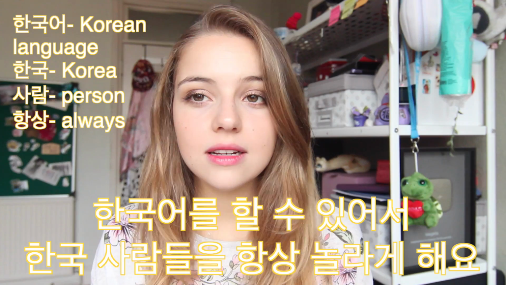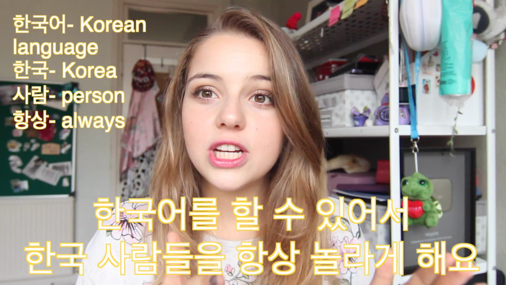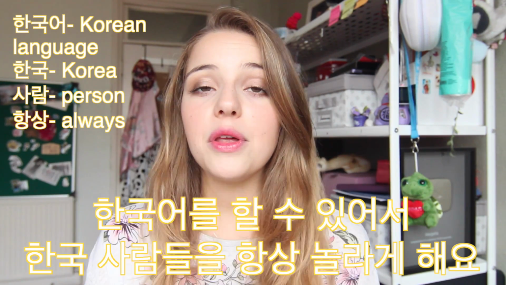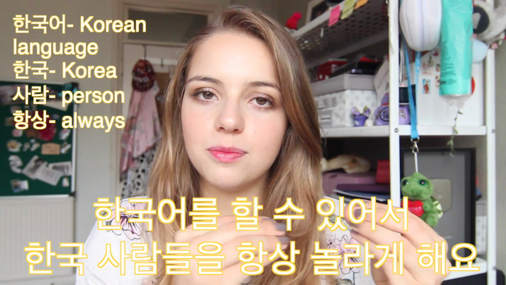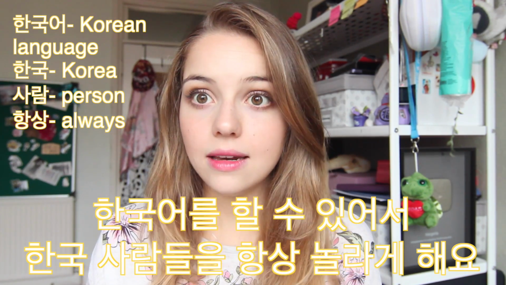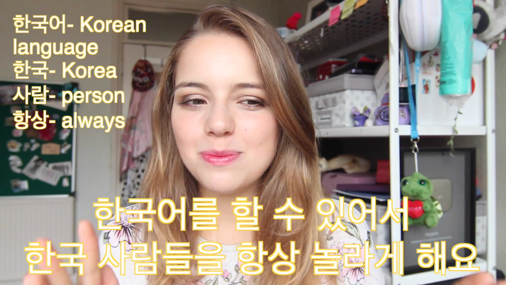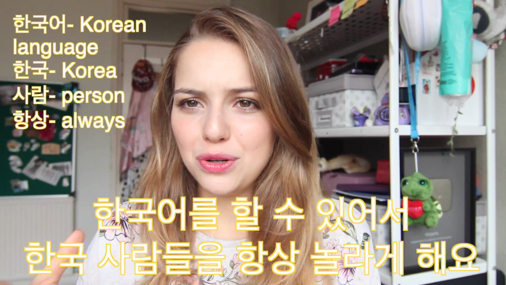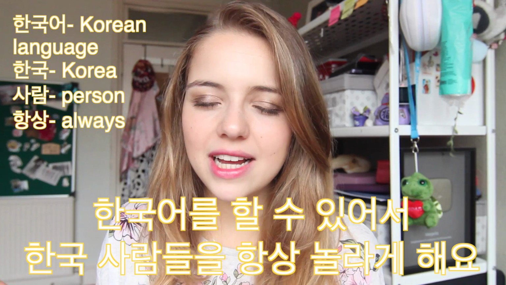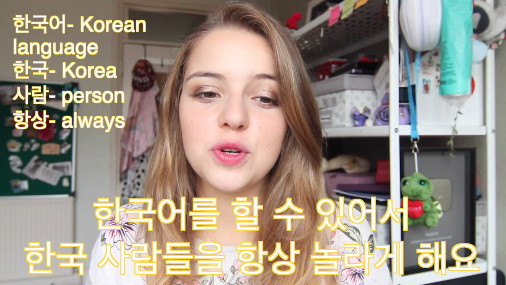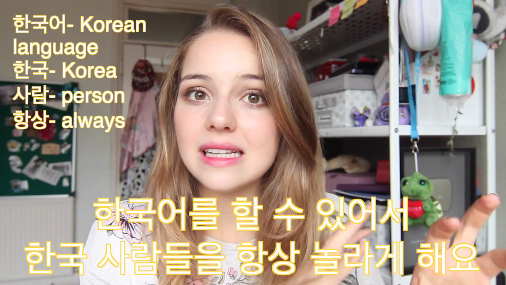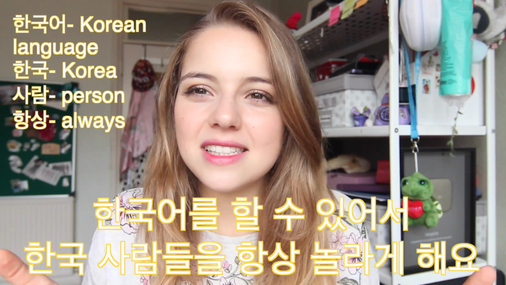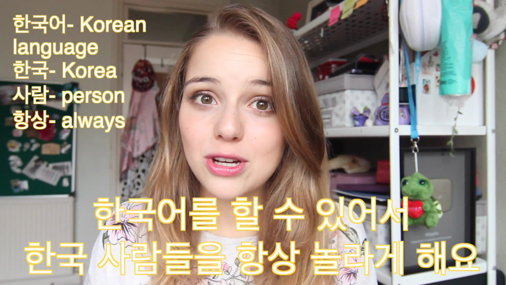한국어 is Korean. We add 을 to make it an object of this part of the sentence. And then we have 할 수 있어서. 할 수 있다 is a grammatical principle that has a meaning of to be able to or can. Directly translated, this part of the sentence means me being able to Korean. Doesn't really make sense in English, right? So we translate it into me being able to speak Korean. And once again, in this sentence, me as the subject is dropped because it's unnecessary, because I'm pretty sure you understand that I'm talking about myself, right?